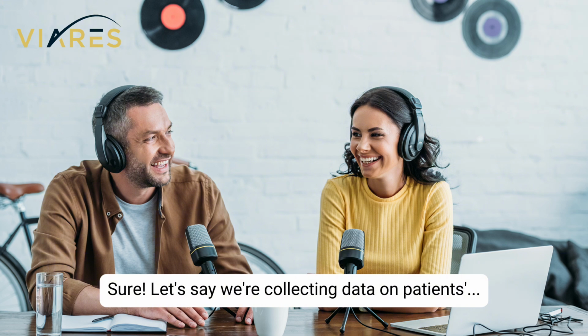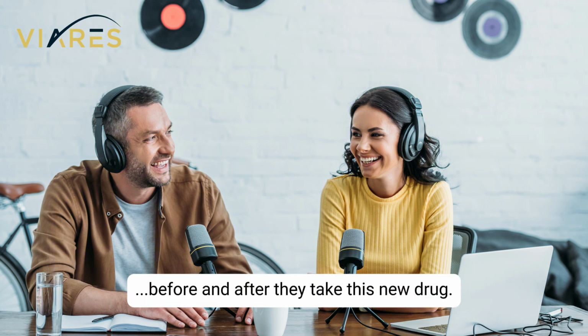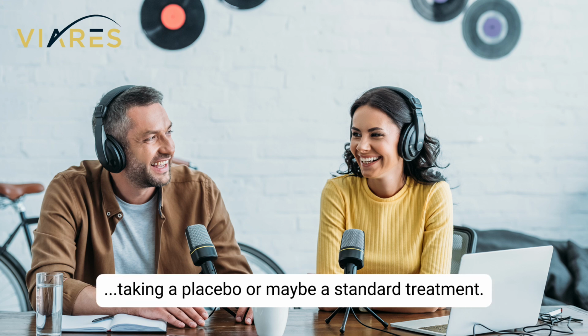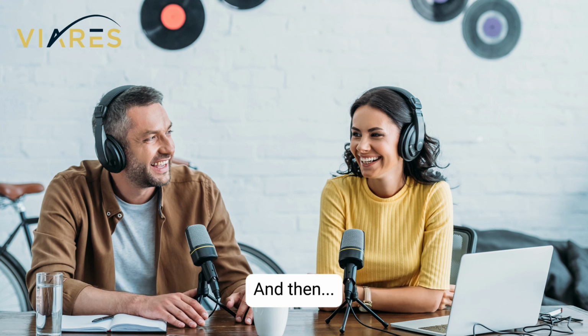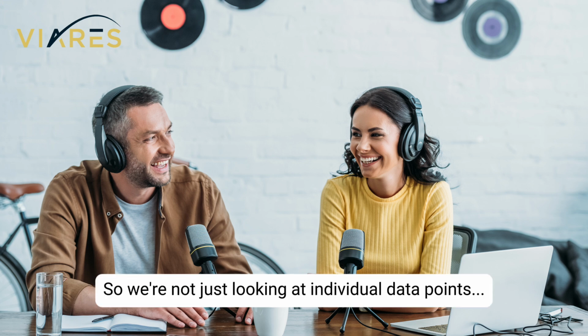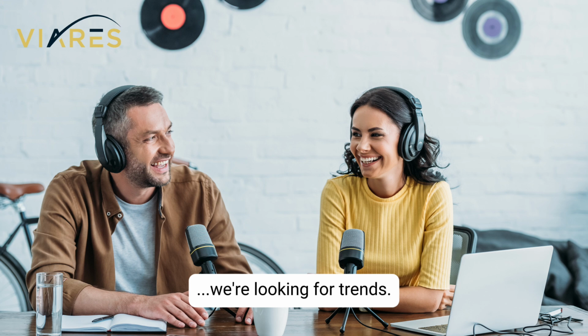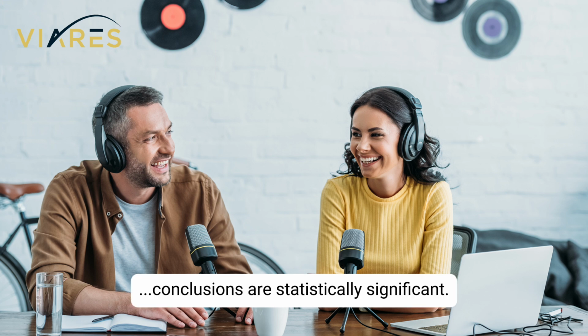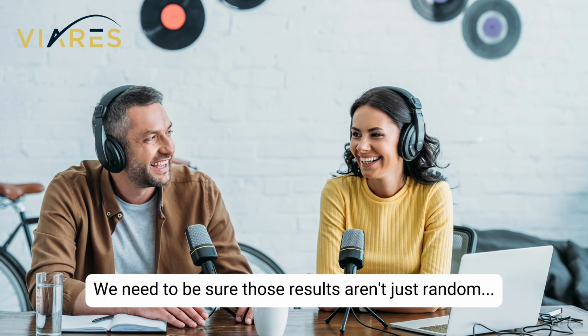Sure. Let's say we're collecting data on patients' blood pressure before and after they take this new drug. Okay. Statistical analysis lets us compare those readings to people taking a placebo or maybe a standard treatment, and then we can figure out if the new drug is actually doing anything. So we're not just looking at individual data points, we're looking for trends. Exactly. Big picture stuff. And making sure those conclusions are statistically significant. We need to be sure those results aren't just random chance.